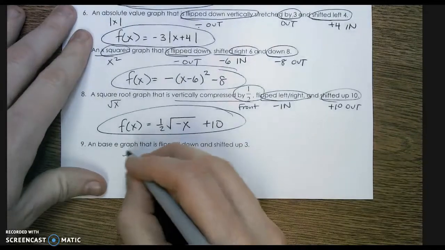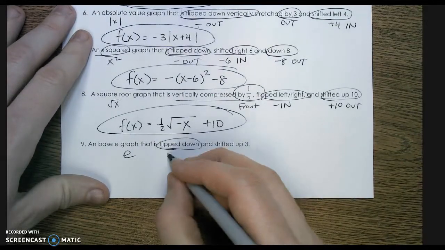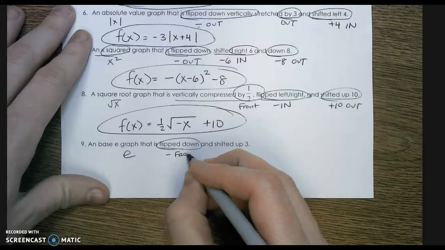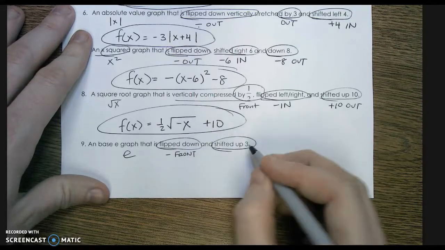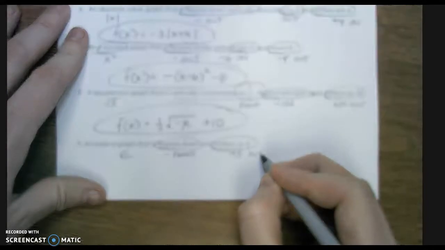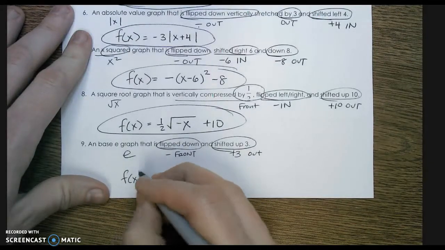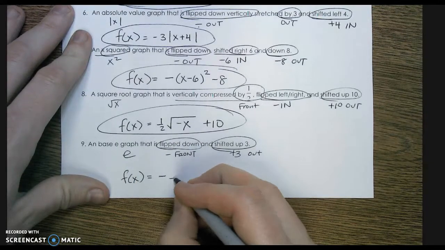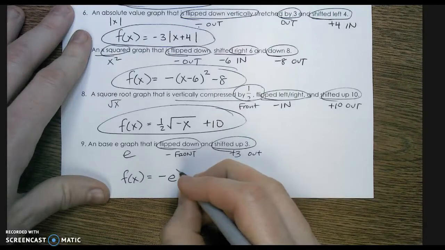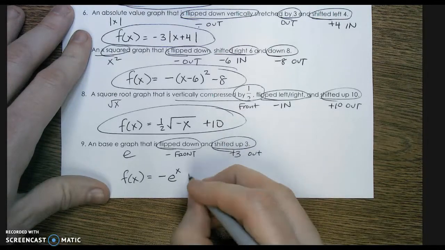Number 9, base e, flipped down, there's a negative in front on the outside, and up 3, we're adding 3 on the outside. So that would be f of x equals negative e to the x, and then shifted up 3 would be plus 3.